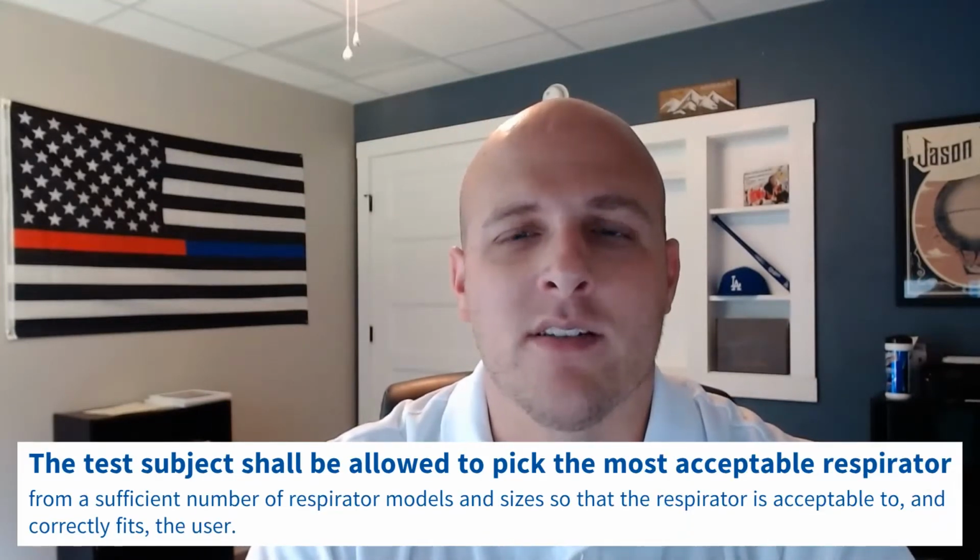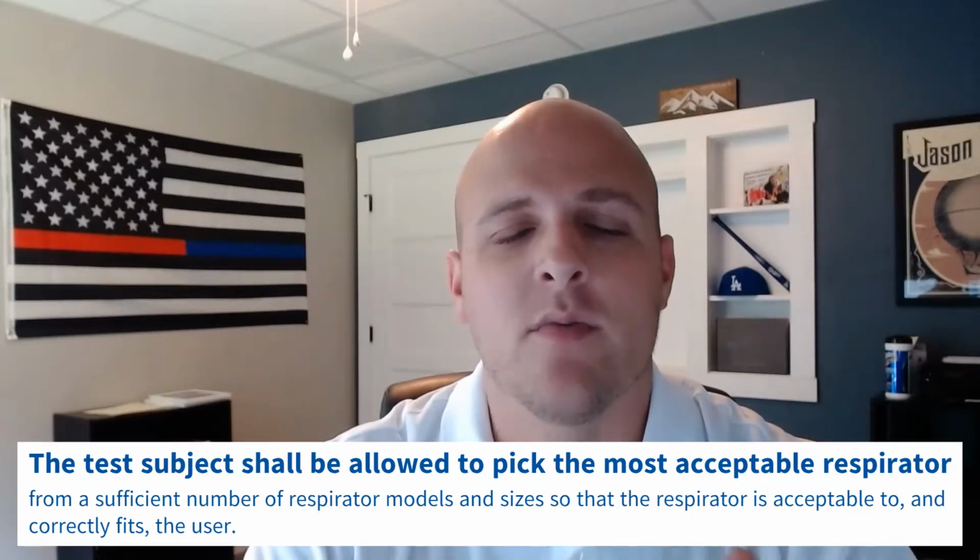Now, one thing you're also required to do, which we talked about in another video, is give them multiple models and styles so they can get a respirator that fits them properly. And so when they're doing this fit test, one of the things you have to do after the fit test exercises are completed is ask them how it feels. If they say, it feels terrible, it's really tight, it's hurting, it's irritating me, whatever it may be, then they have the option of choosing another mask and doing a retest. And you have to give them that option.